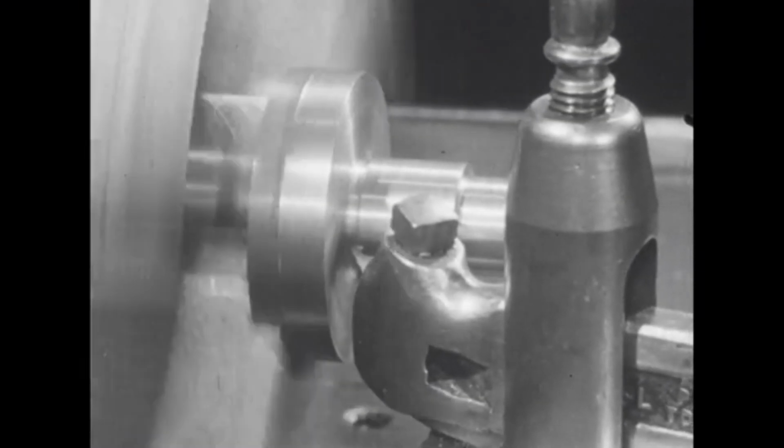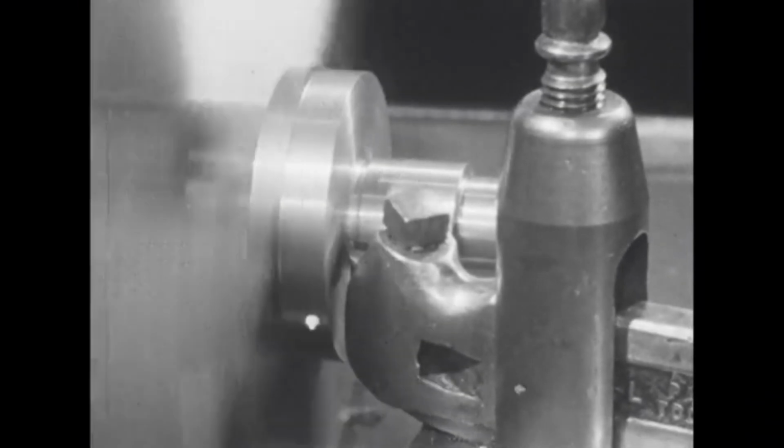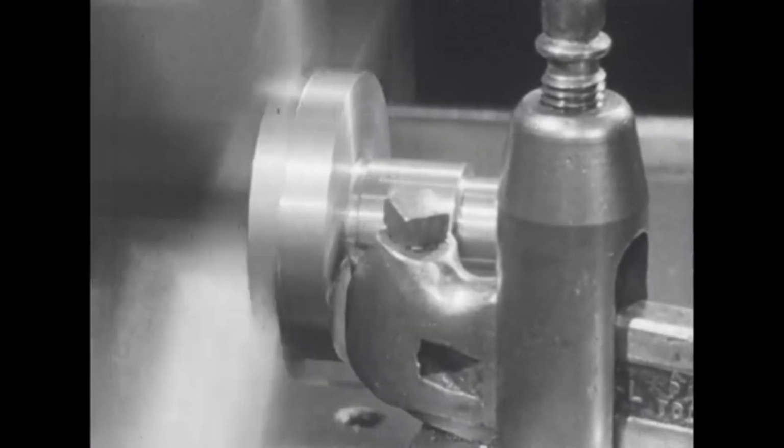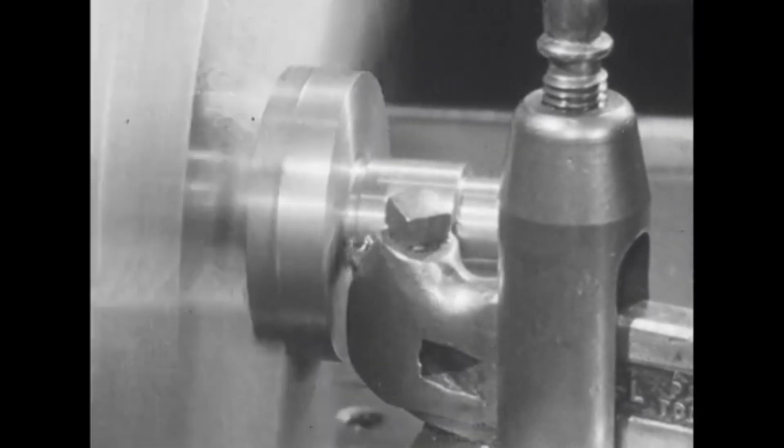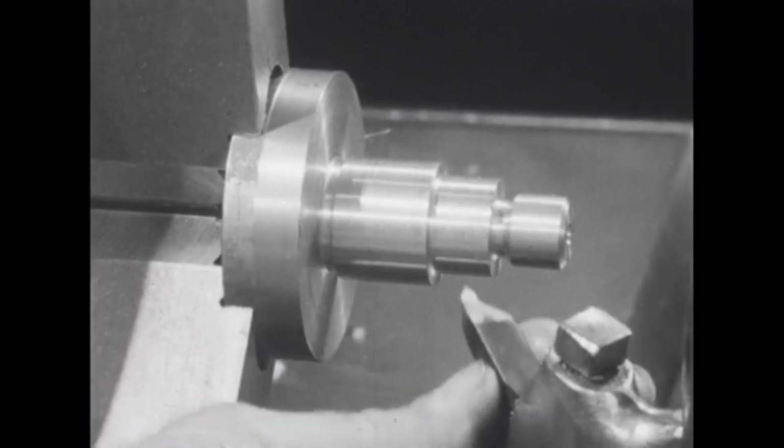Here a neck is being machined using a specially ground tool bit. Another special tool bit is clamped in the tool holder for the purpose of cutting the thread.